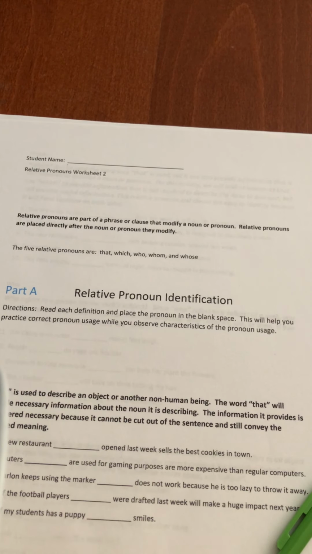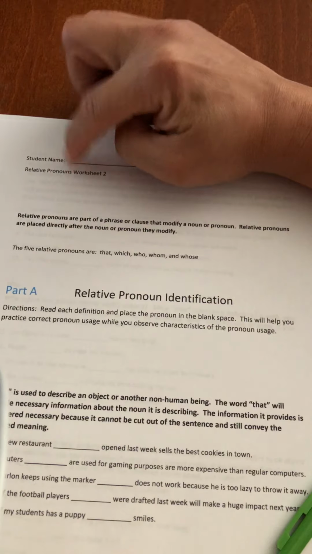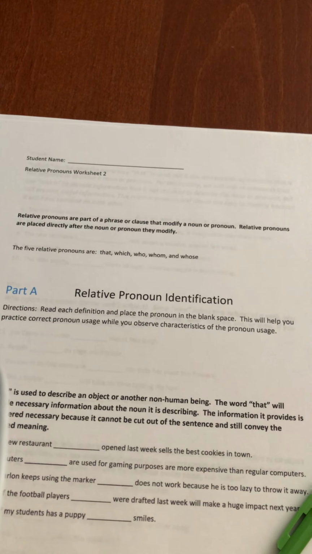All right, so we're gonna continue to work on relative pronouns this week with a second worksheet. I'm not going to cover interrogative pronouns on this worksheet. That'll be the next activity we do. The reason why is there's a lot of information to cover with relative pronouns, so I want us to kind of focus on that for today's activity.